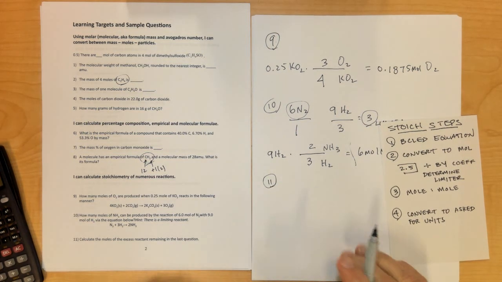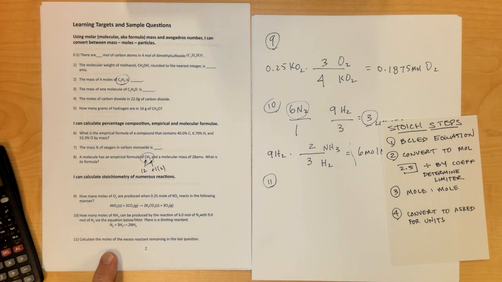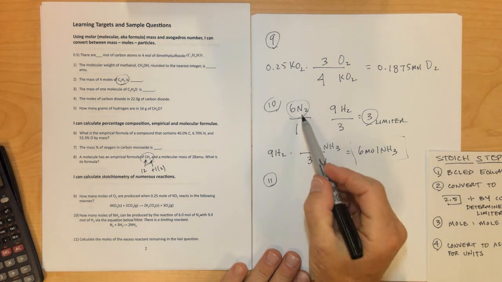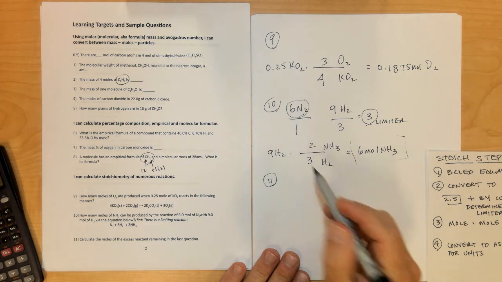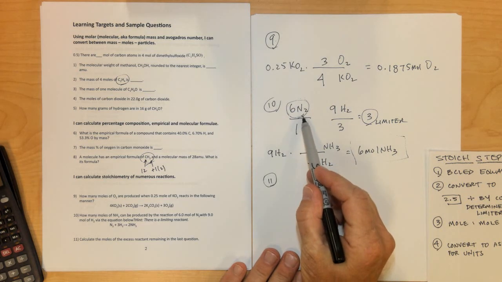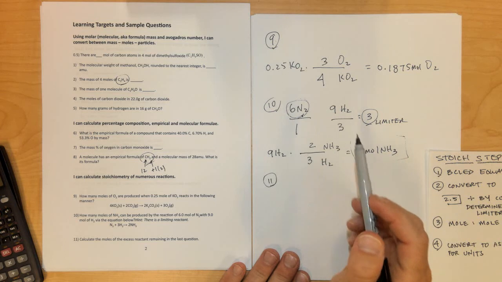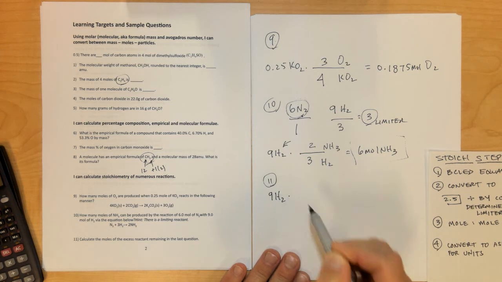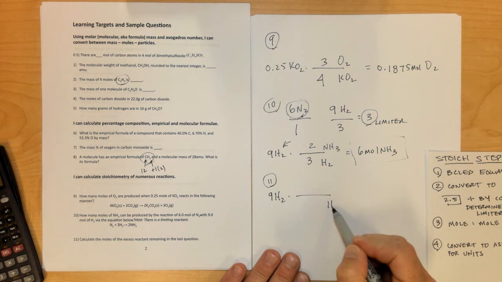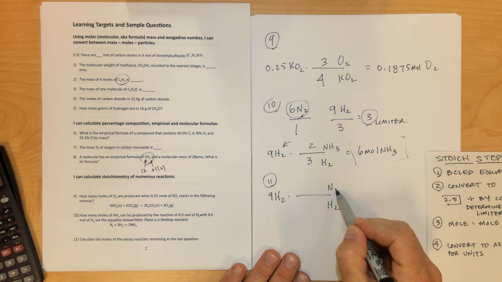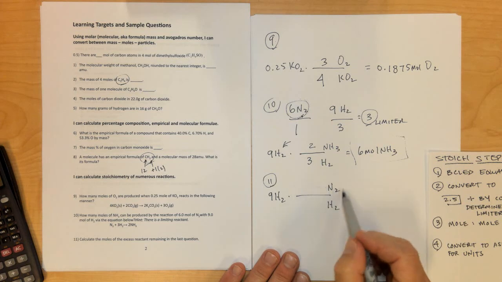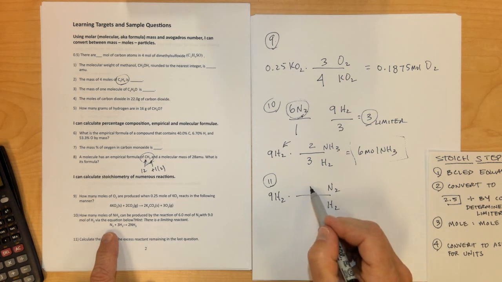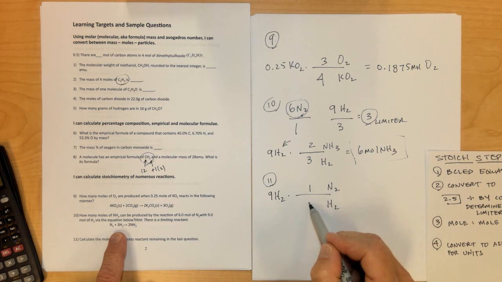Number 11, calculate the moles of excess reagent remaining. So the excess reagent remaining, it obviously is nitrogen, but I need to figure out how much nitrogen is used to subtract from that. So I start with my limiter, because I always start with my limiter, because that's the thing that decides what's going to happen with the reaction. Put my limiter down here, and then put my excess reagent, the thing that I desire to know, right up here. And so my nitrogen right here is a 1. My hydrogen is a 3.